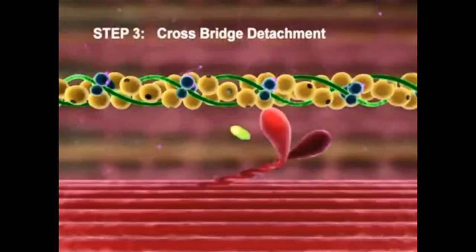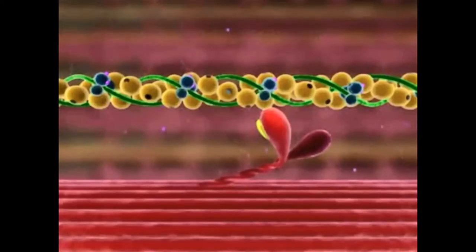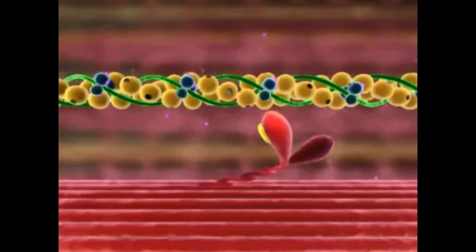After the power stroke is complete, the myosin head must detach from the thin filament. This requires a binding of a new molecule of ATP to the binding site, displacing the old molecule of ADP. Okay, so if a new molecule of ATP is needed to break the crossbridge, does that mean that if there is no ATP, the myosin head will remain bound indefinitely? Well, yes it does. But ATP levels are highly stable in muscle cells, even under the most intense activities.